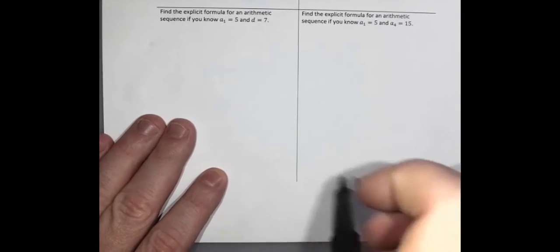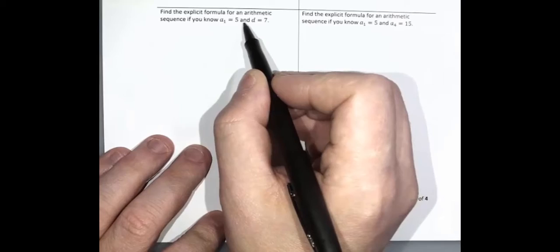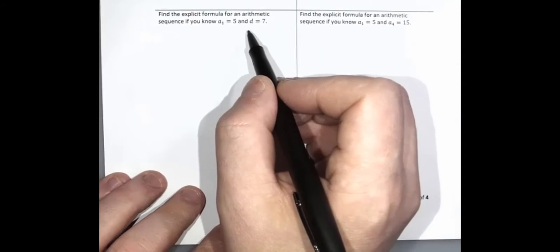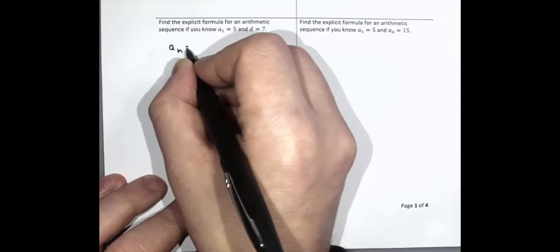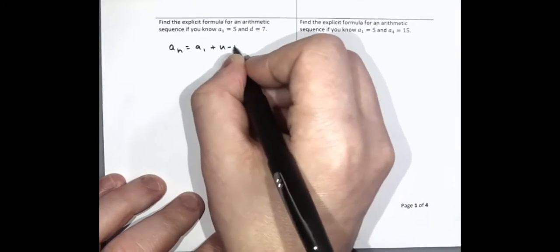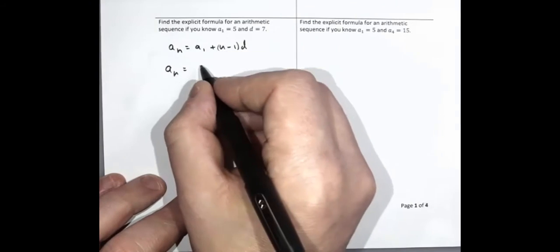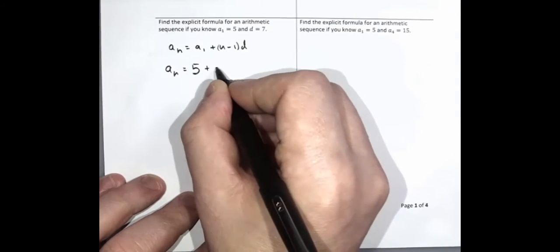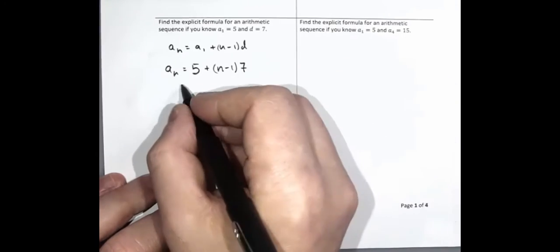Okay. For this problem, find an explicit formula for an arithmetic sequence if you know that the first term is 5 and that the common difference is 7. Since we have a general form for these, a sub n equals a1 plus n minus 1 times d, I can just say that a sub n is going to be equal to the first term plus n minus 1 times the common difference, which is 7.